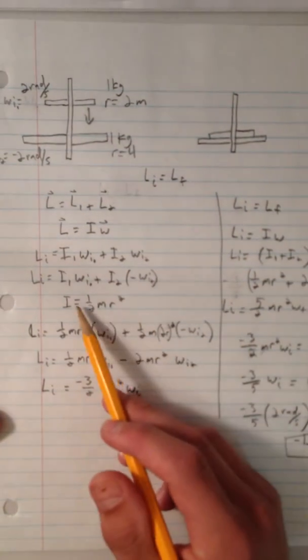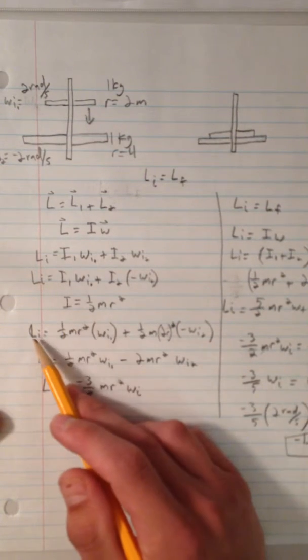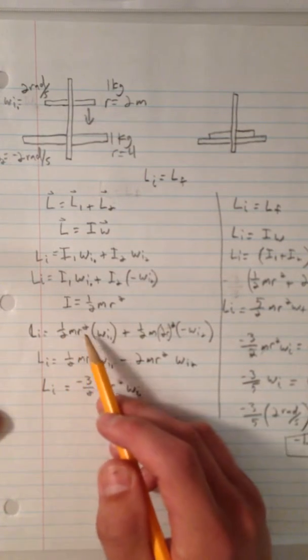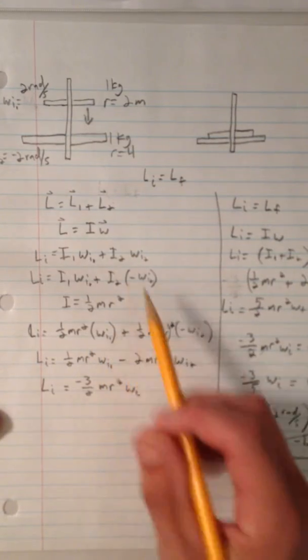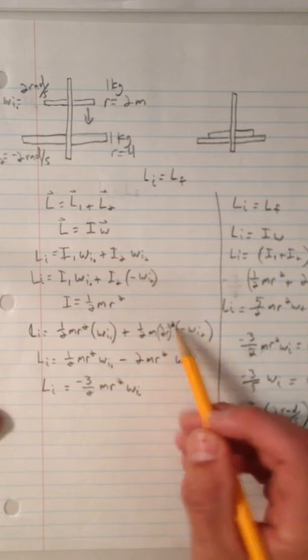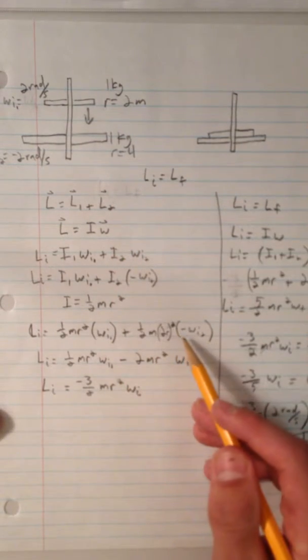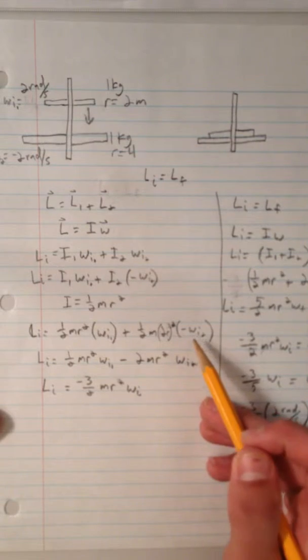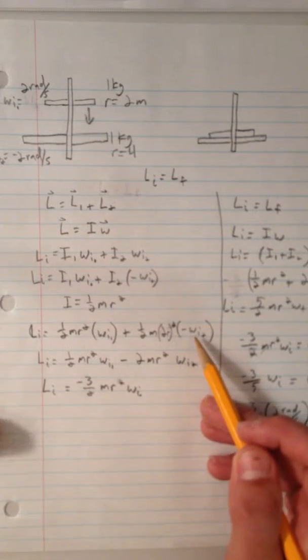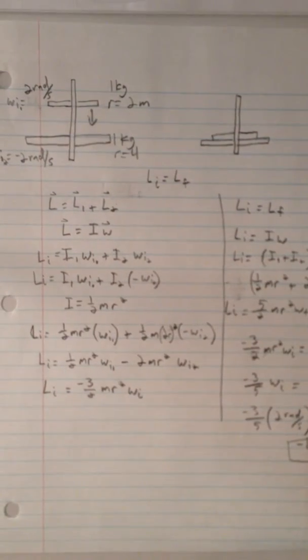So we plug that in, and the initial momentum equals 1/2 mr squared times the initial angular velocity of the first gear, plus 1/2 m (2r) squared, because it's twice as big, times the negative initial velocity of the second, and it's negative because it's going the opposite direction.